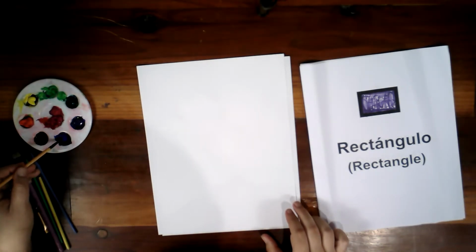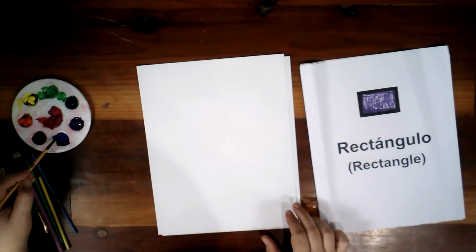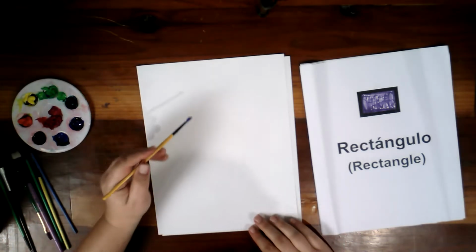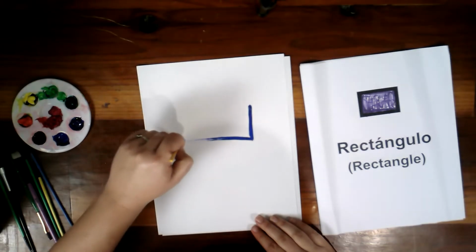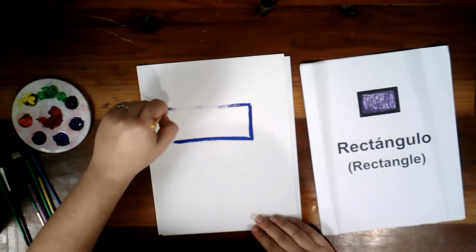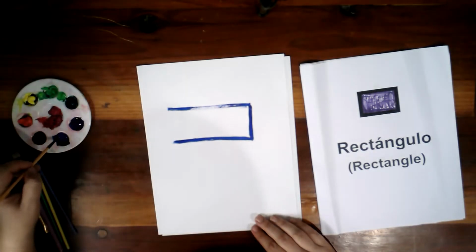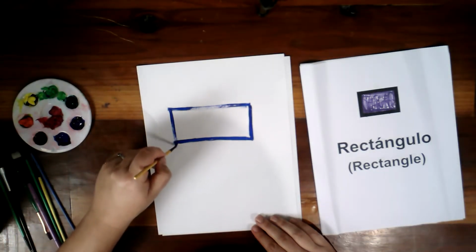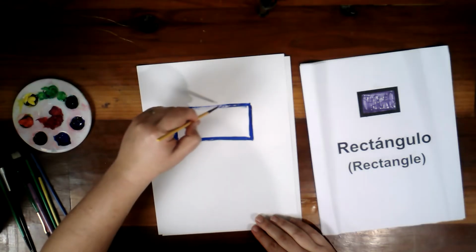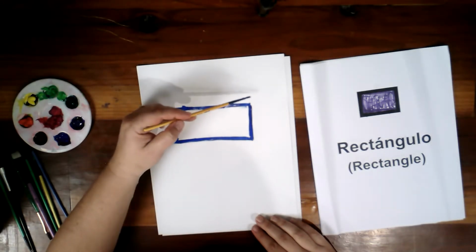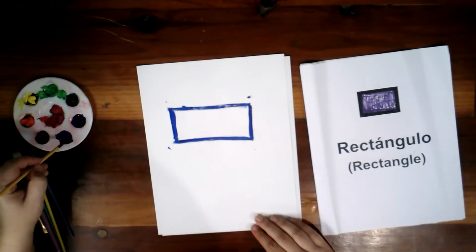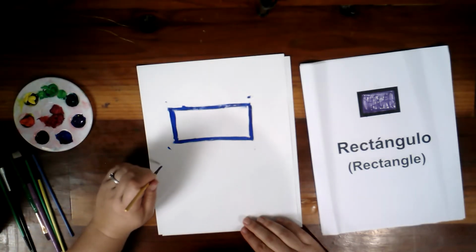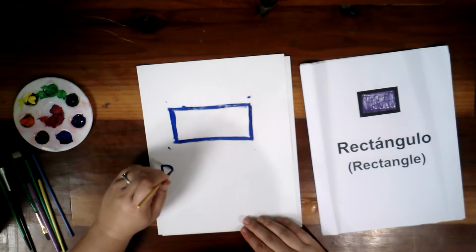Next, very popular shape, we have rectángulo. Rectángulo. And with our rectángulo hoy, vamos a usar azul. We are going to make our rectangle in blue. Remember, it has 4 corners and 4 sides.